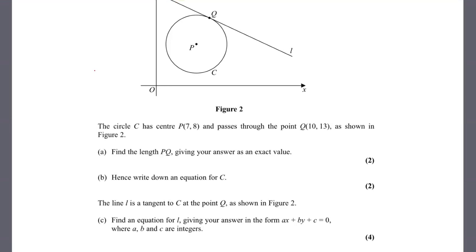Here is a circle showing a tangent, right? Yeah. So which line is showing the tangent here? The line L. The line L. That's perfect. So the circle C has center 7, 8.